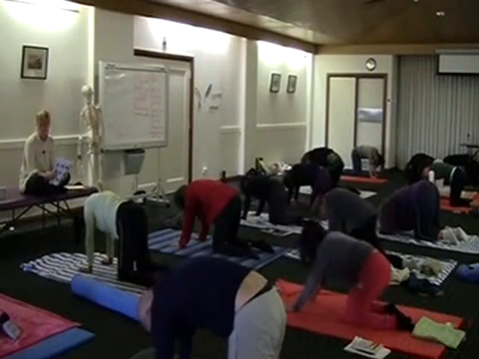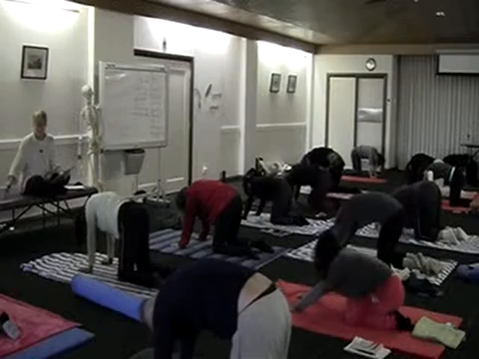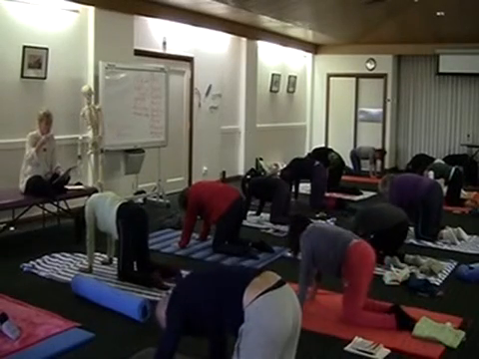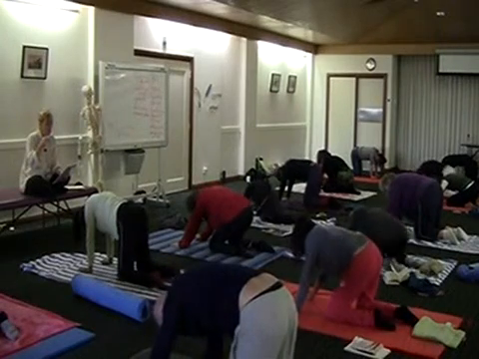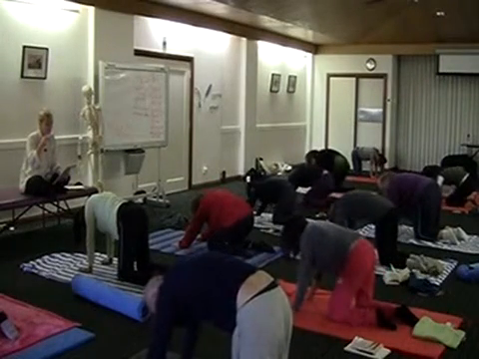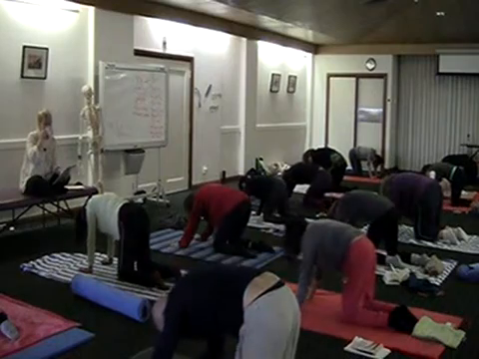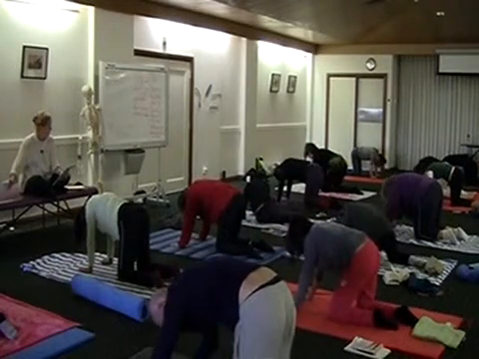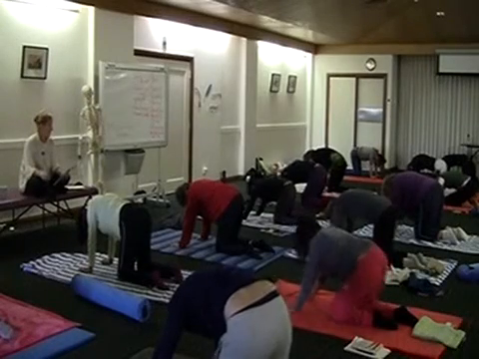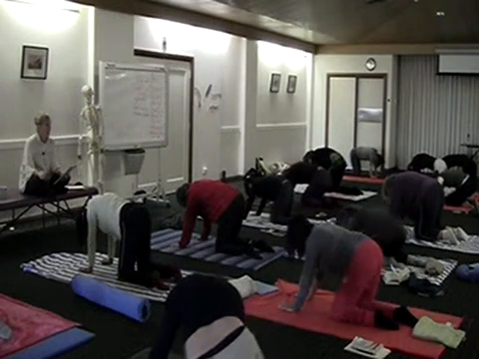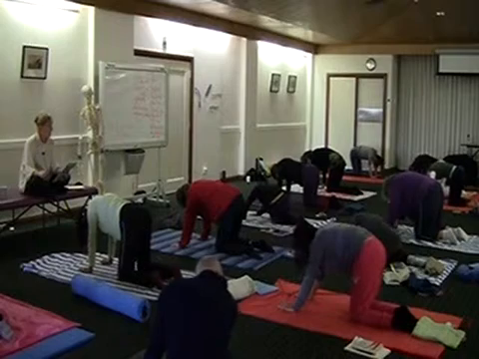And try the same thing with your left knee. So you have your weight on both knees, both hands. You slide your left knee forwards while you take your pelvis backwards. And the first part of the exploration is to find how to explore.